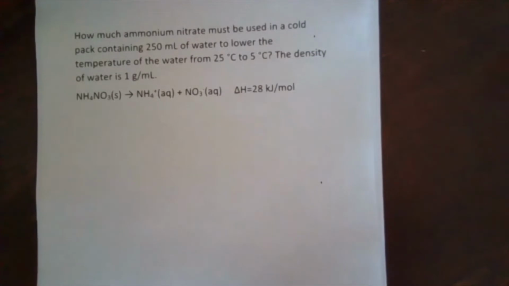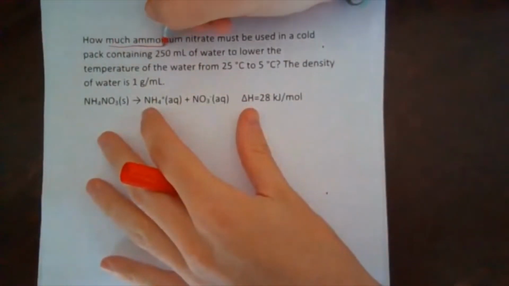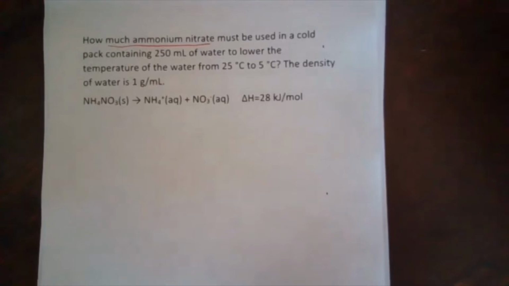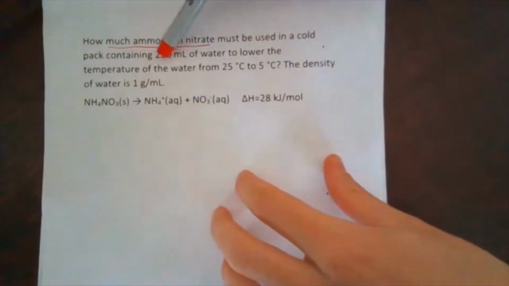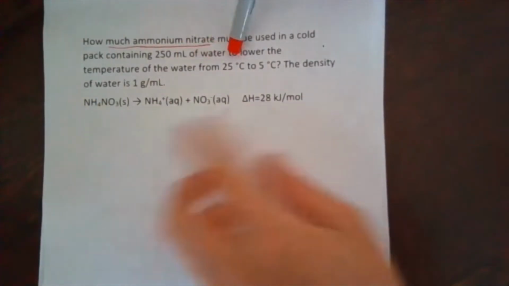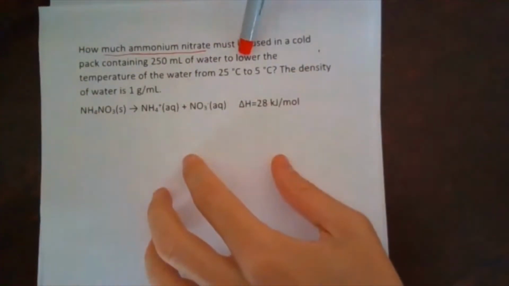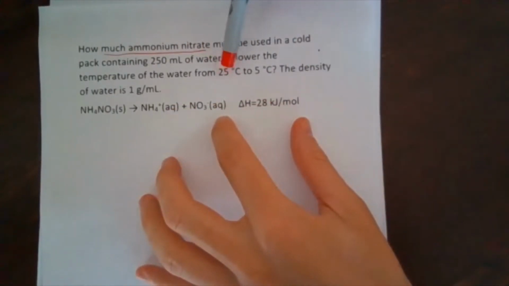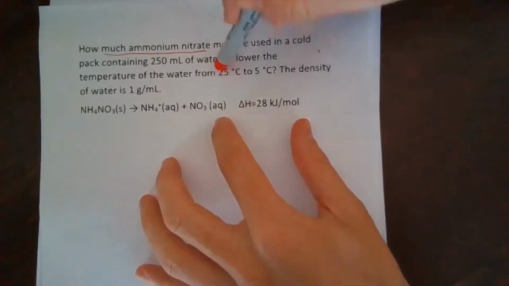Okay, so we want to know an amount of ammonium nitrate. We are in a situation where this is a kind of real life product design. We want to make a cold pack, and we want that cold pack to have 250 milliliters of water. It's going to use ammonium nitrate dissolving into that water as the chemistry to cool it off. And we want to know how much ammonium nitrate we are going to need to add in order for this amount of water to go from 25 degrees Celsius to 5 degrees Celsius when we activate it.